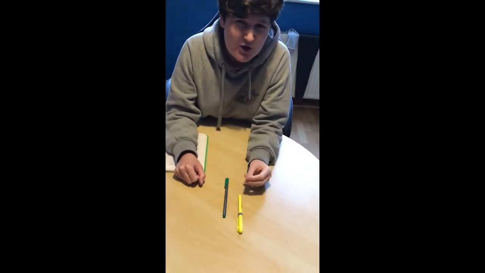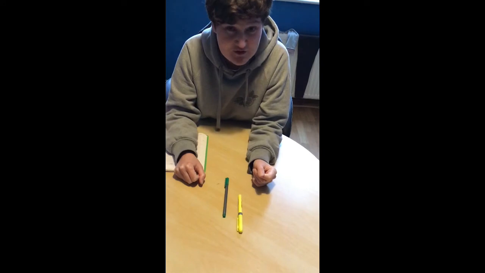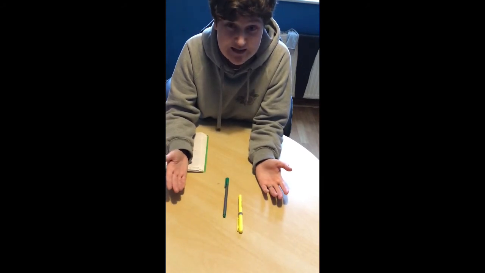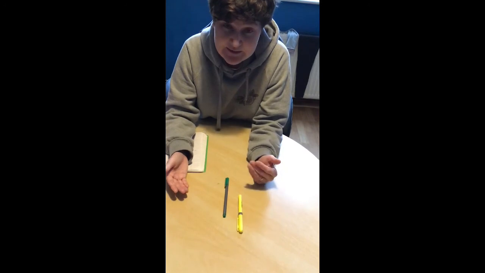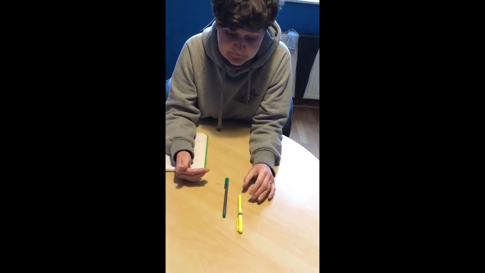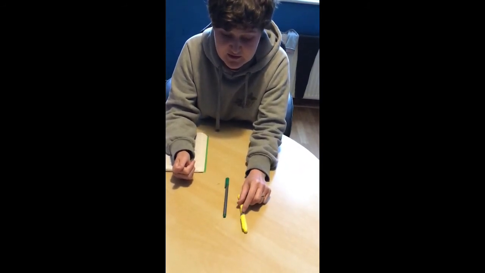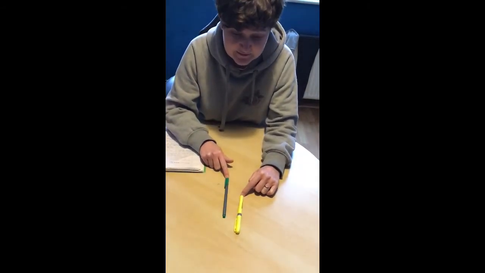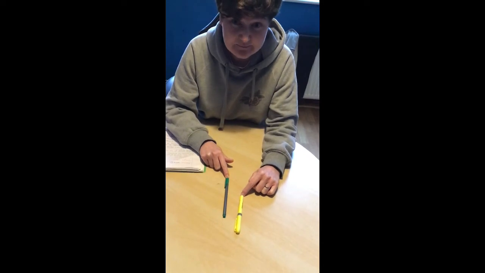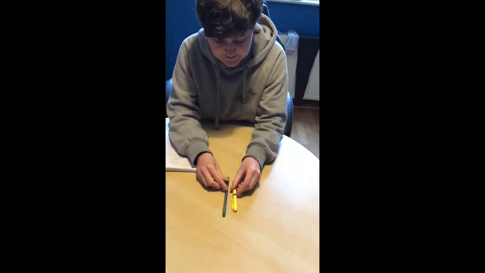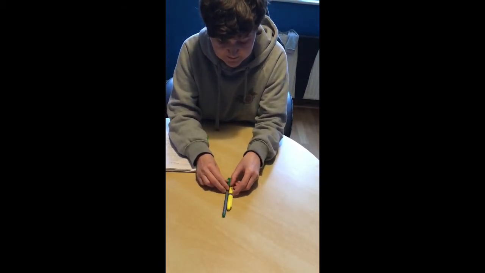So children, I wonder what you thought. Now, Mrs. Giles has been a bit silly really, because we can't compare the length if they're not at the same starting point. We need to measure them at the same starting point. This one's going to look longer because look, it starts all the way here while the green pen starts here. So it's not fair, is it? It's not an equal starting point. So we need to put the yellow pen at the same starting point as the green pen.